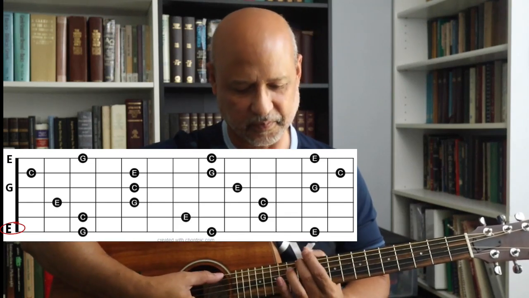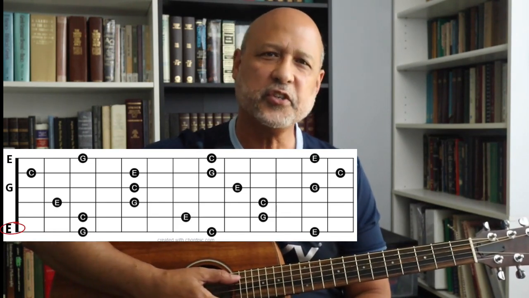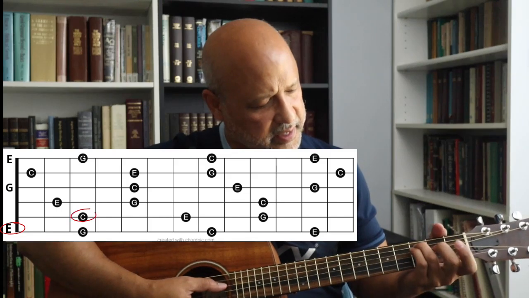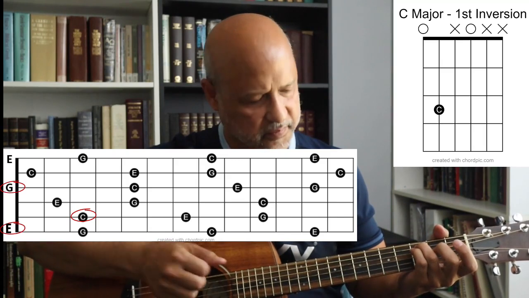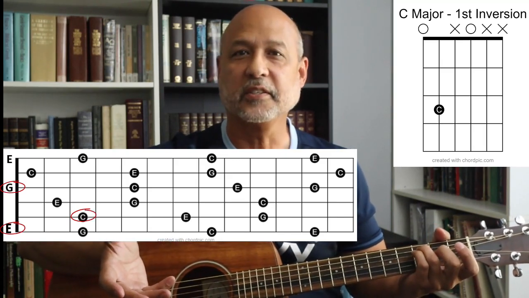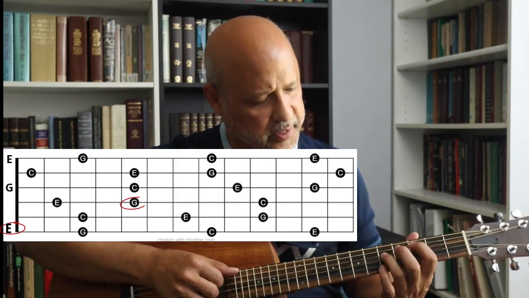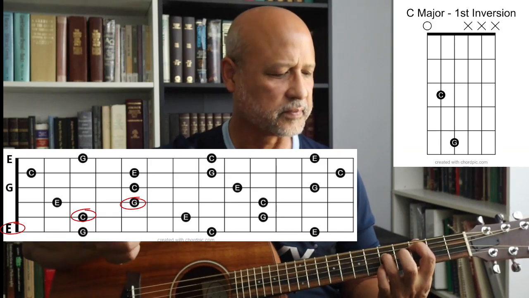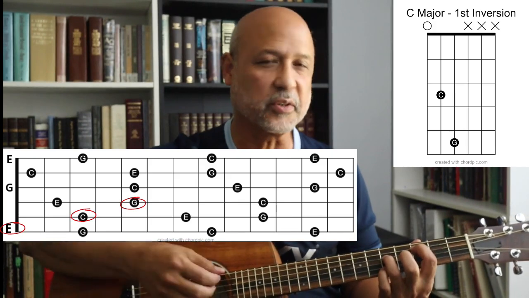I guess I could use the octave, but we'll just use the open E. All I need is a C and a G. Well, here's a C, and here's a G. That is a C major triad with an E bass, or a C over E. How else can I do that? Well, I can take this open G and play it here, so I could do it like this. That's an option. And there's many more. Let's just look at those two.